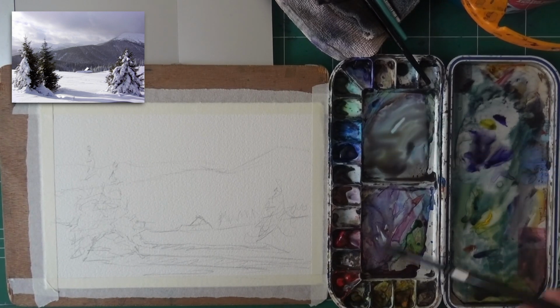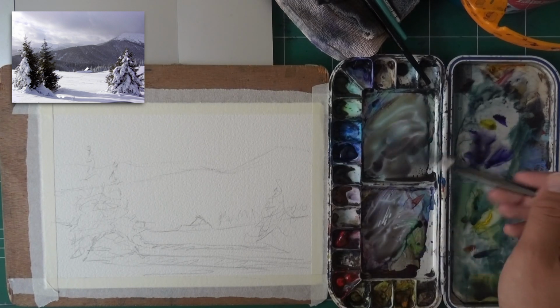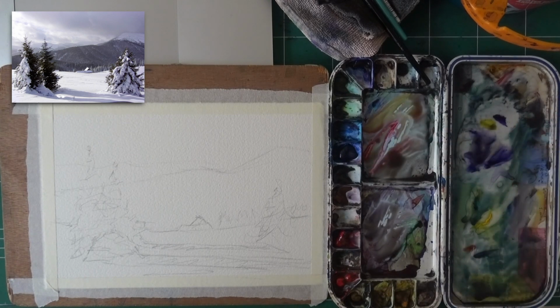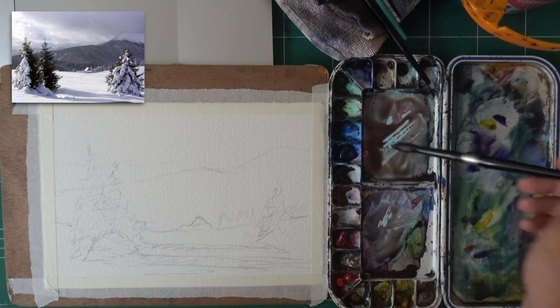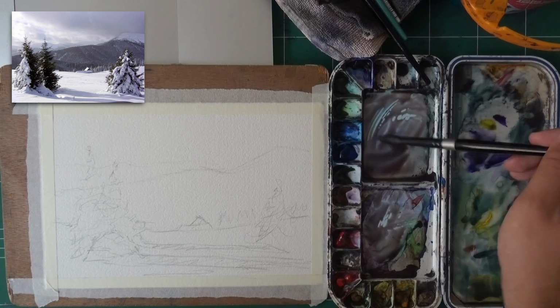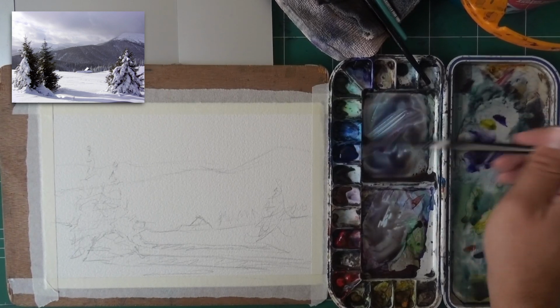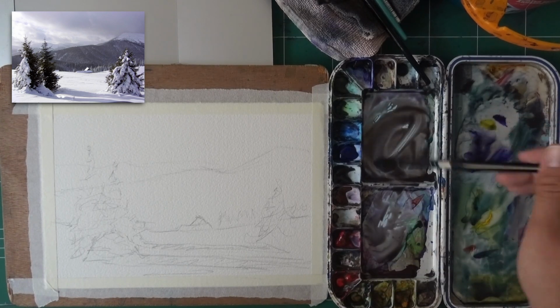I'm going to go for some warmth in the sky. There is no real reason for that other than the bottom feels very cool, so I would love to try and contrast that. I don't know if it'll work. I don't know if it's going to be worth it to do that kind of thing, but let's see. So I'm mixing and mixing and mixing until I find the right balance and the large enough quantity. So something like that I think will work.